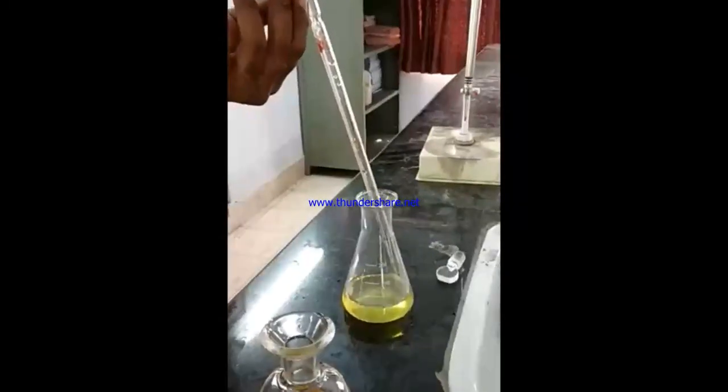Anyhow, that will also work. Now we will add starch as indicator, and it will turn, suppose, bluish green in color.